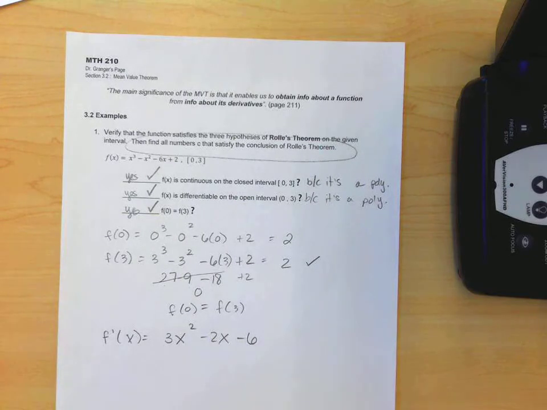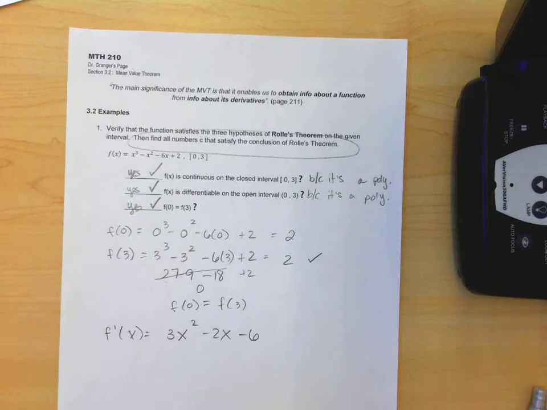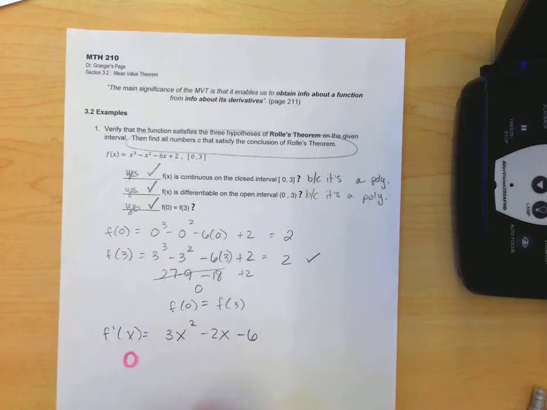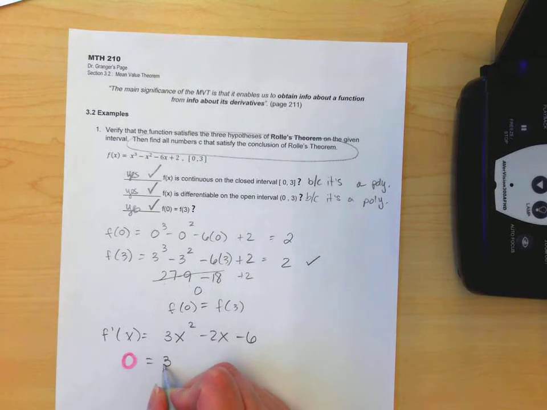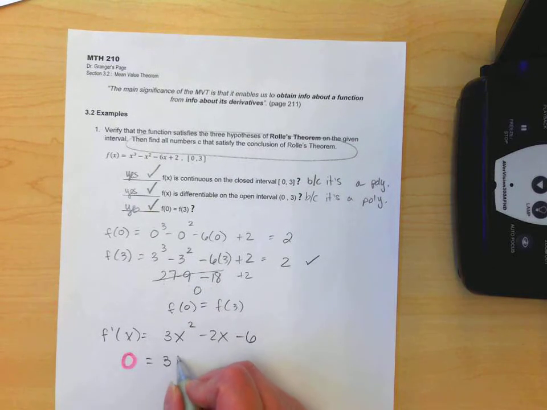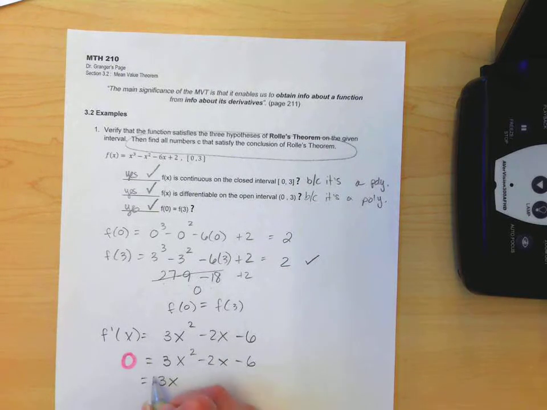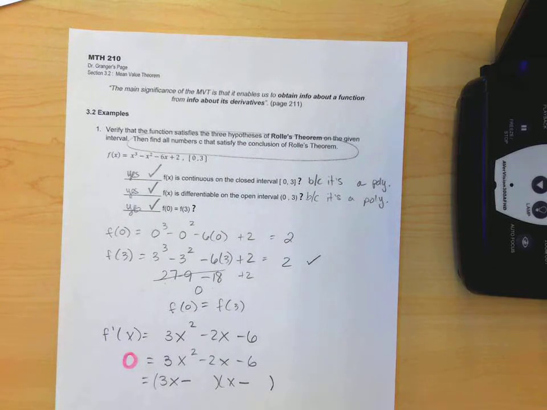The derivative is 3x squared minus 2x minus 6. And if we set this derivative equal to 0, could I factor this, or will it factor?